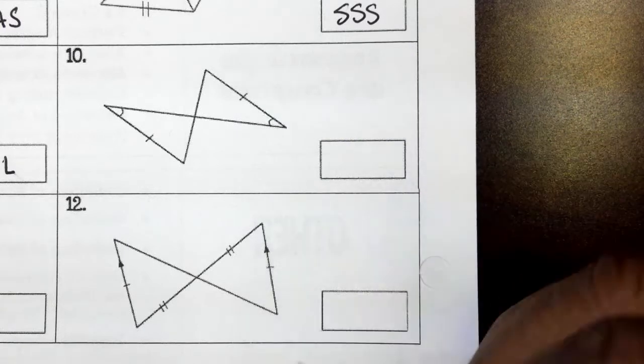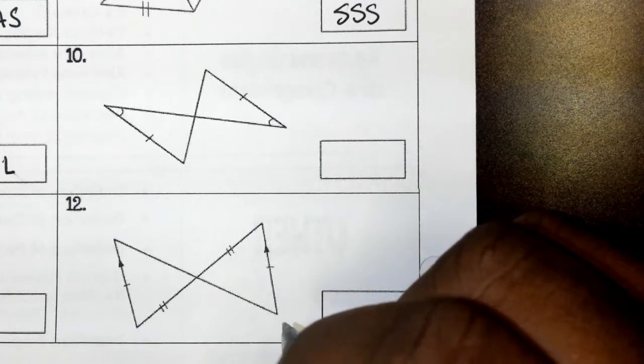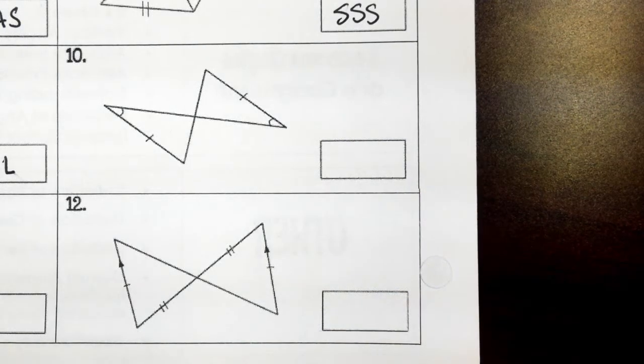Alright. Next one. What we got? Lucas, you ain't said nothing yet. Number 10. Tell me how.